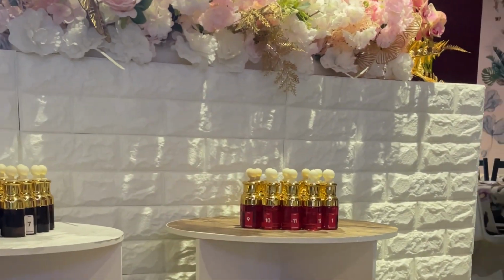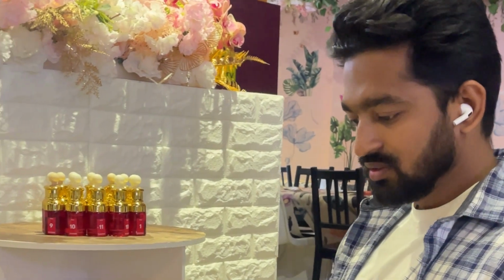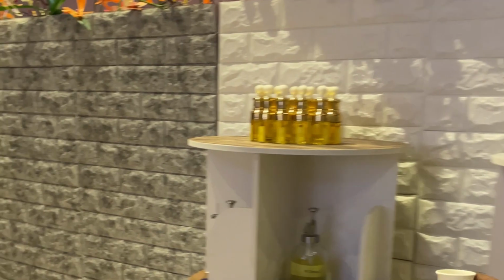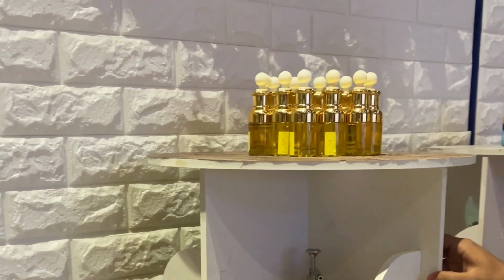Okay, so I have already collected 5 women and now I'm going to collect from the men side. Number 4. 4 is this one.